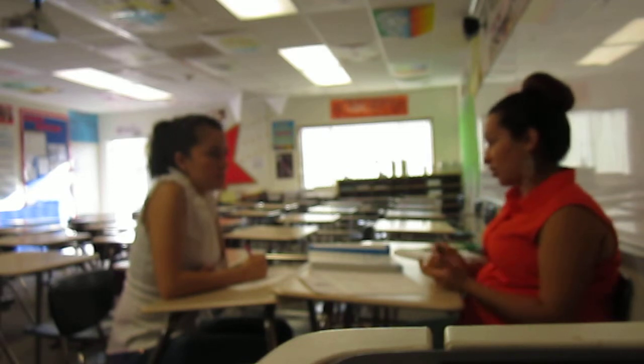It's just like a quick little reflection moment where they write at least 3 questions on the left-hand side, and then at the bottom of the back of the page it has a reflection. So we expect them to write that reflection.